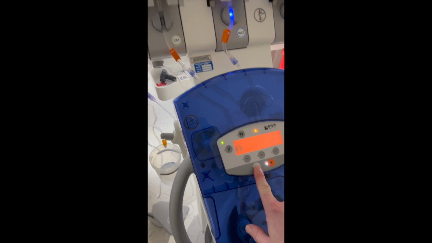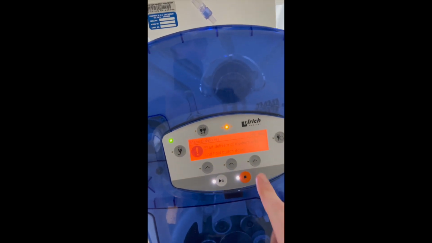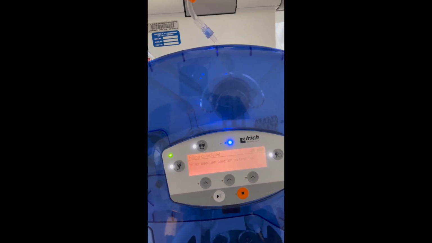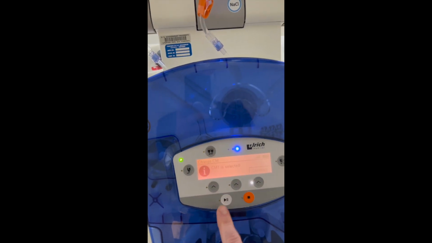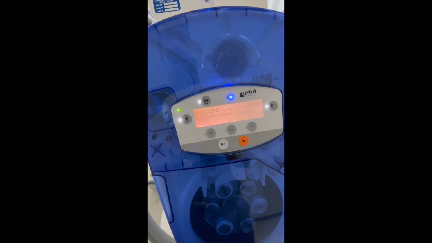So if I press this button, then it's gonna start pushing out of there, and it's gonna let you know how much and how fast you're injecting. You can always end that. We can switch back to contrast media 1, and that's how you switch back and forth between the two.